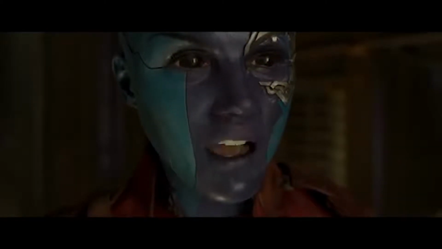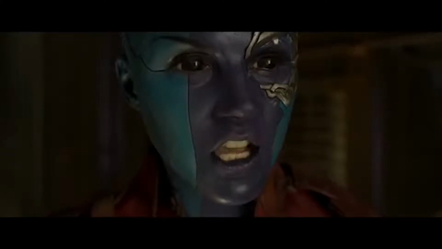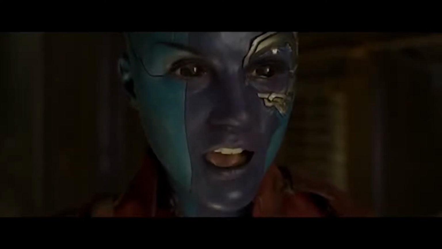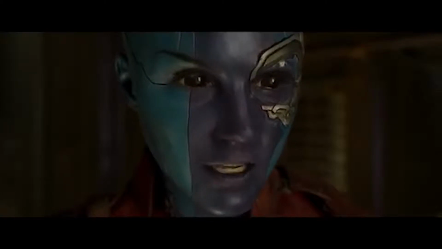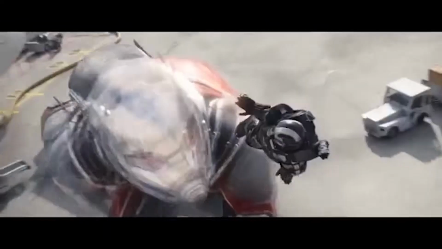So, Captain America: The First Avenger. Now in this film, Red Skull is on this little plane with Captain America. They're fighting it out. Red Skull takes the Tesseract and pew!